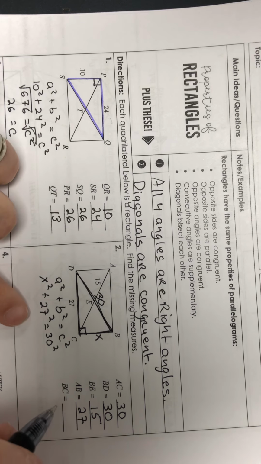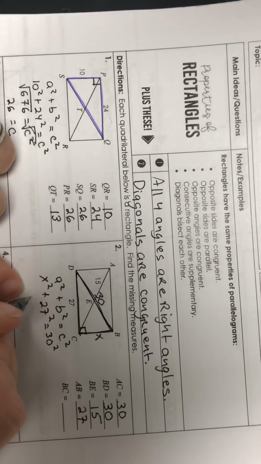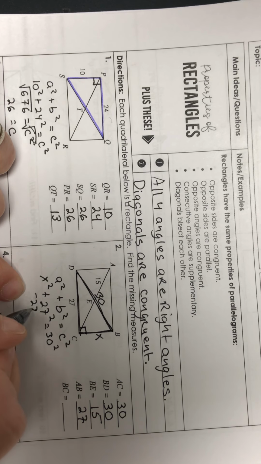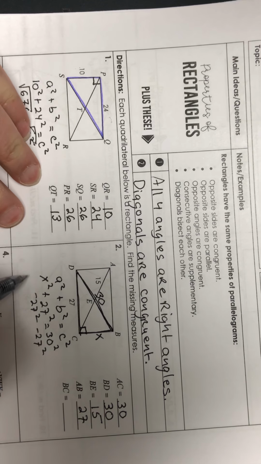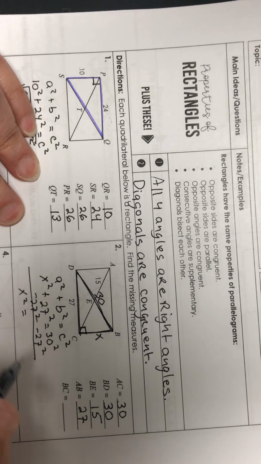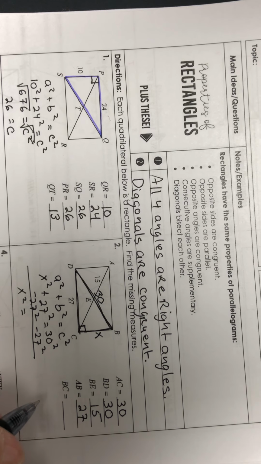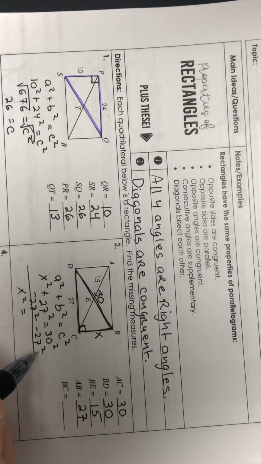Okay. Basically, you're going to subtract the 27 squared from both sides. So just put in your calculator 30 squared minus 27 squared. All right, if you put that in your calculator, 30 squared minus 27 squared, you should get 171.